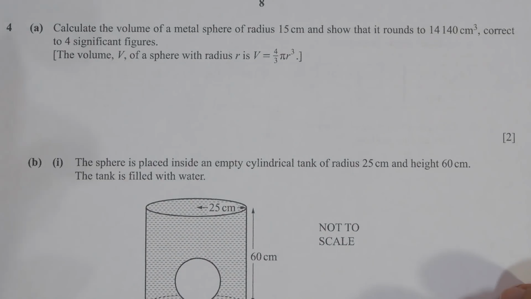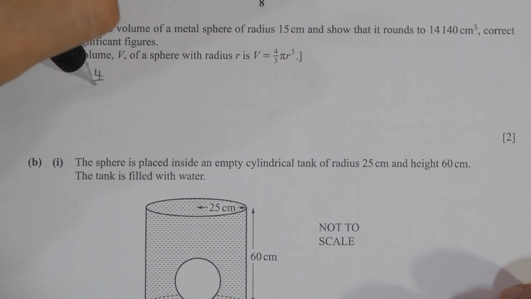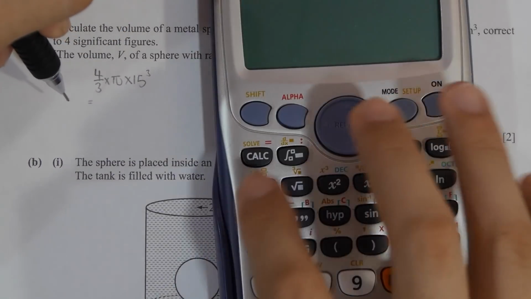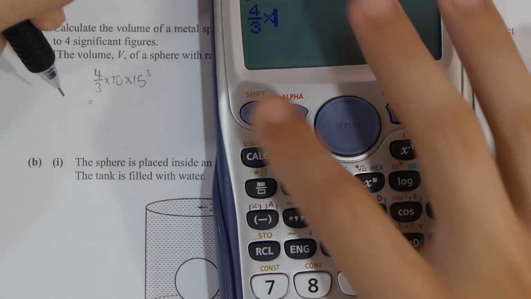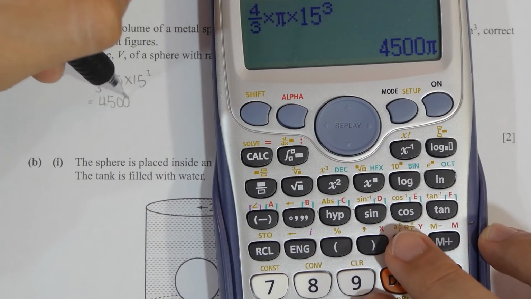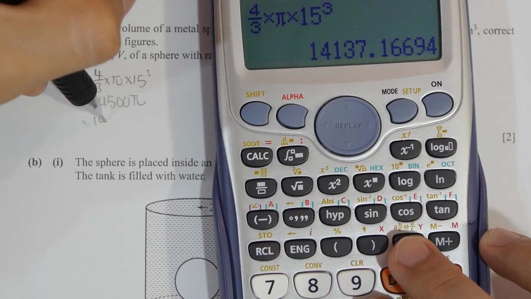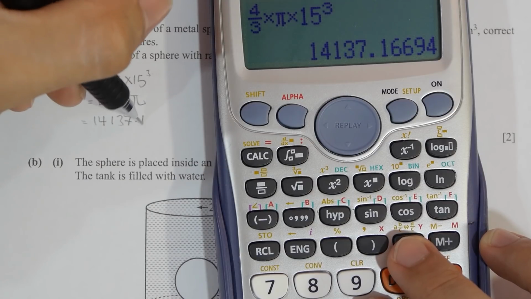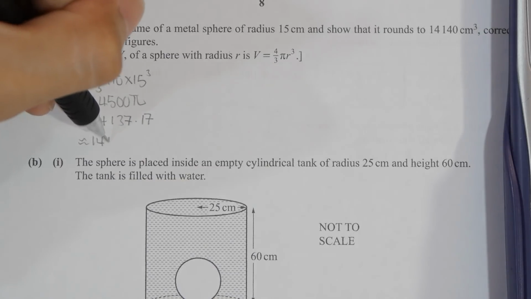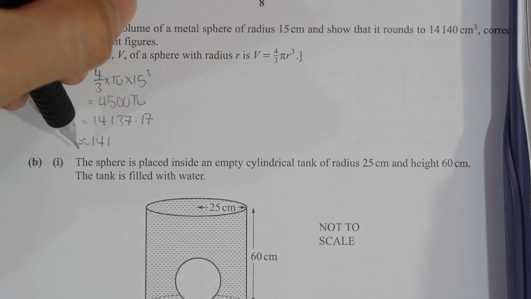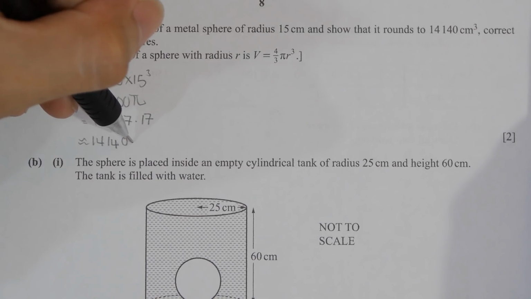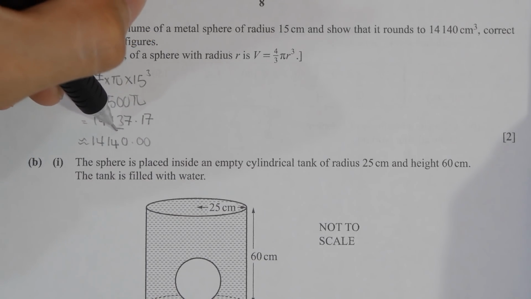So the next question 4, part A is very straightforward. You just fill out the variables with the formula given, then you'll be able to find the result. So the keyword here is 4 significant figures. So 14137.17. We'll be looking at the number behind the 3. So you're required to round it up because it is more than 5.